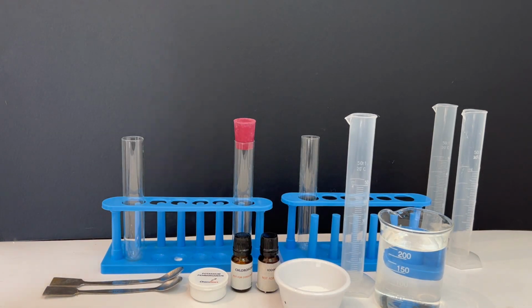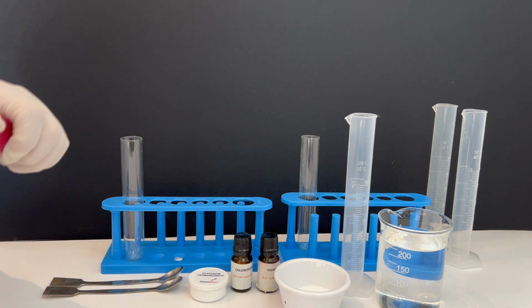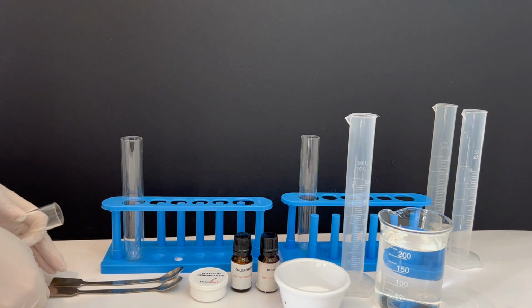We are going to investigate how intermolecular forces affect solubility. We will test 3 solutes: sodium chloride, potassium permanganate and iodine in 3 different solvents: water, ethanol and chloroform. I have 3 test tubes and we will use them first with water, then again with ethanol and lastly with chloroform.